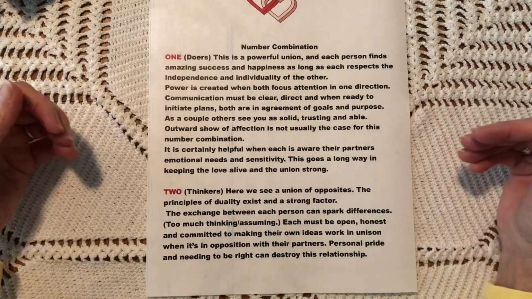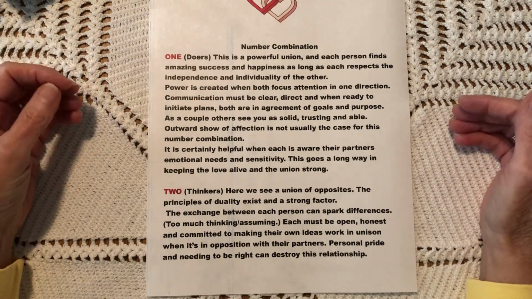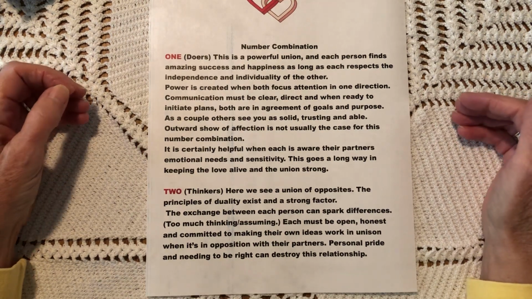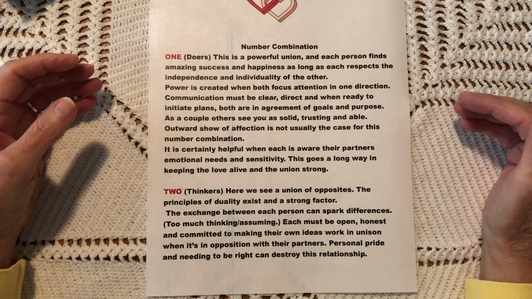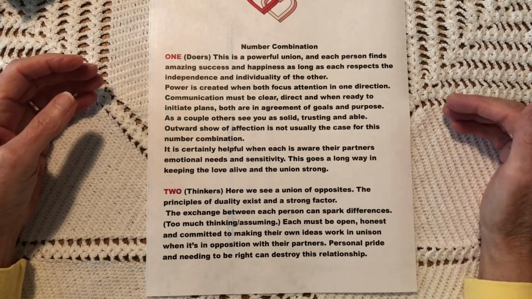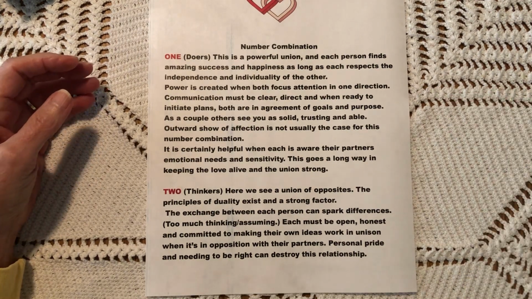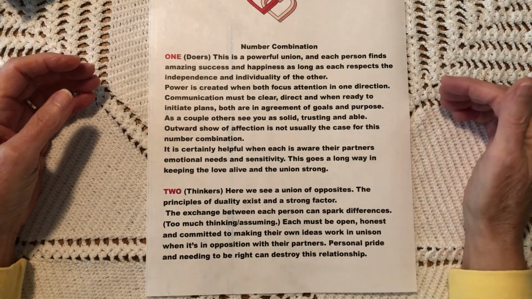Number two, thinkers. Here we see a union of opposites. The principle of duality exists as a strong factor.